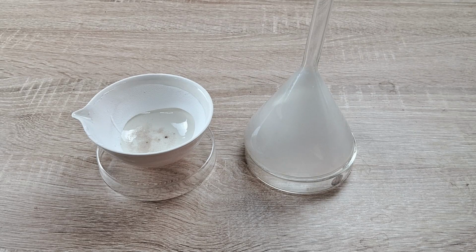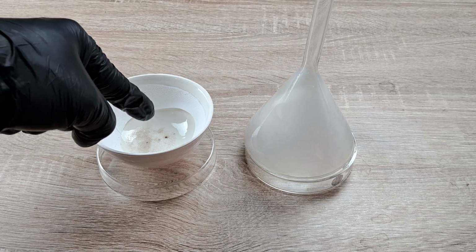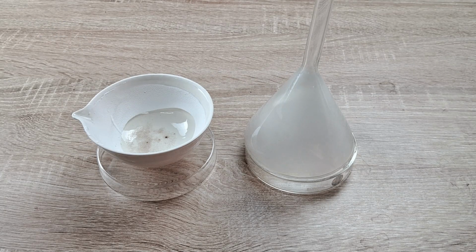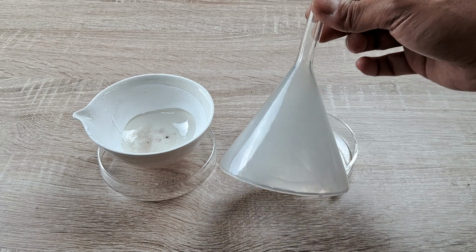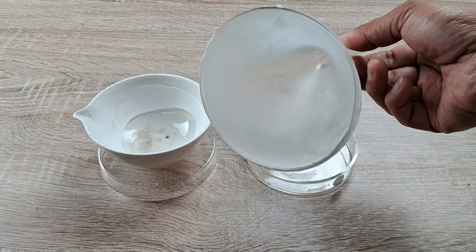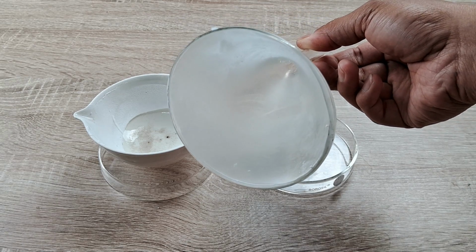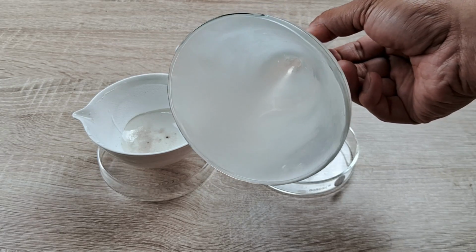At the end of the reaction, you can see that all the solid ammonium chloride crystals in the china dish have disappeared and are completely deposited as white residue on the inner walls of the funnel and even on the sides of the porcelain dish.